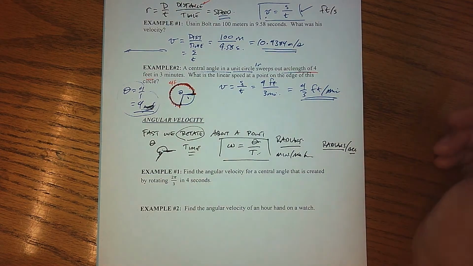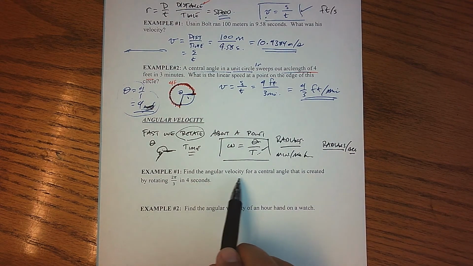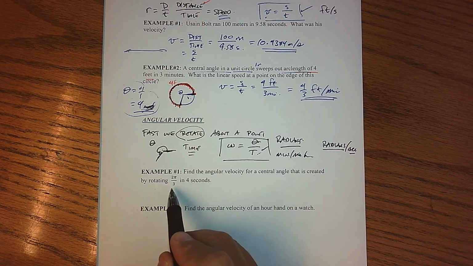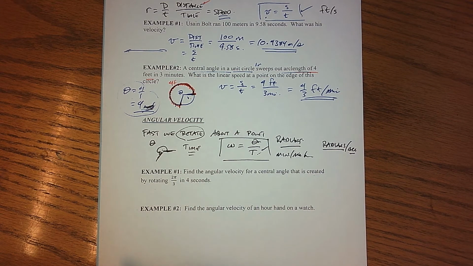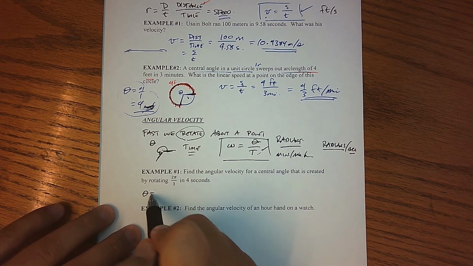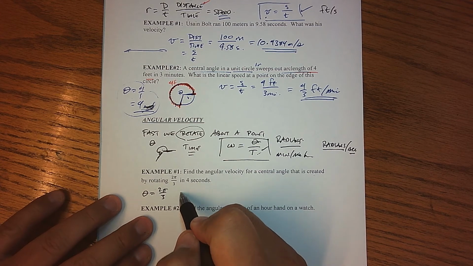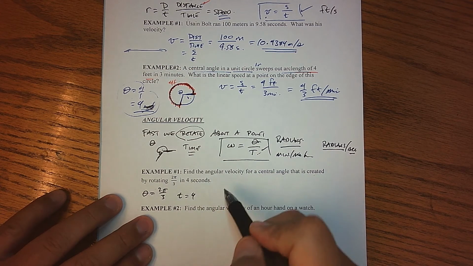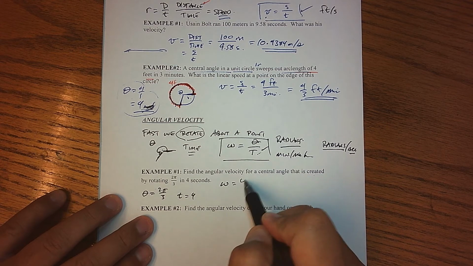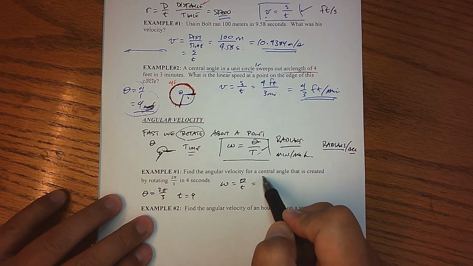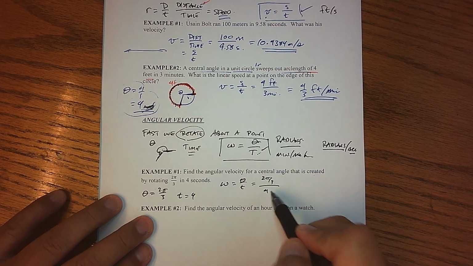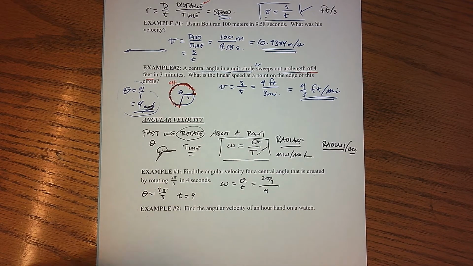I'm kind of taking us back into 3-1. Alrighty, so now that we have a formula for angular velocity, let's put it to use. Find the angular velocity for a central angle that is created by rotating 2 pi over 3 in 4 seconds. In this case, I'm given the central angle, so we rotated around a point 2 pi over 3 radians, and the time that it took was 4 seconds. So the angular velocity using our formula, theta over t, is basically 2 pi over 3 divided by 4.